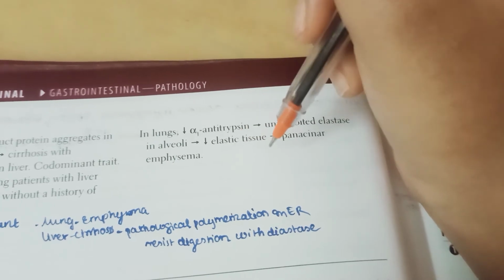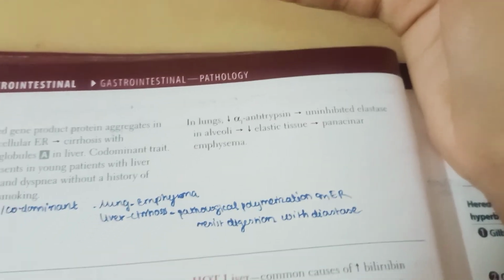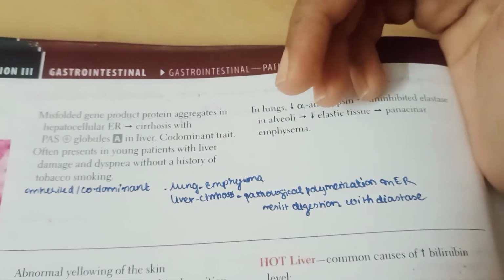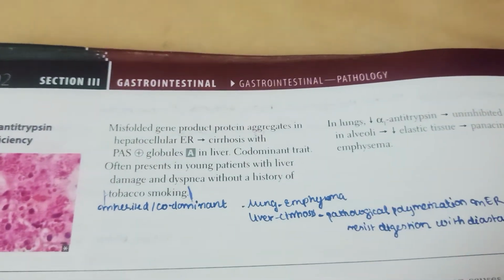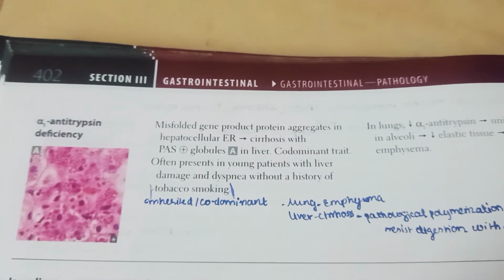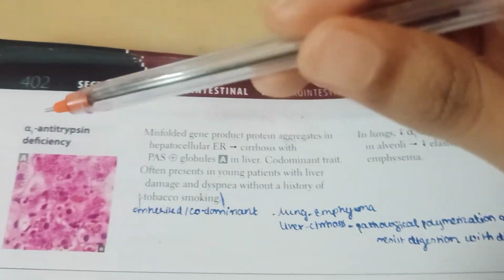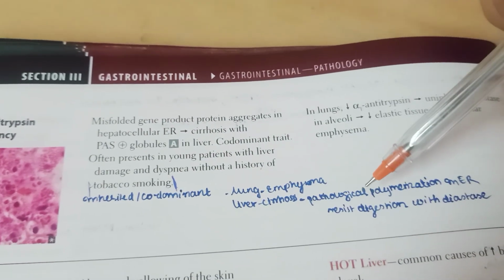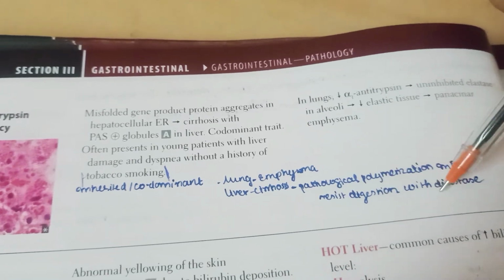This will decrease elastic tissue, and finally leading to panacinar emphysema. Okay. Emphysema should usually present with smoking people. That's why they are mentioning here. Without tobacco smoking also, if you're getting emphysema and liver damage, especially endoplasmic reticulum, then you should think of alpha-1 antitrypsin deficiency. Okay, in liver cirrhosis, pathological polymerization in endoplasmic reticulum which resists digestion with diastase.